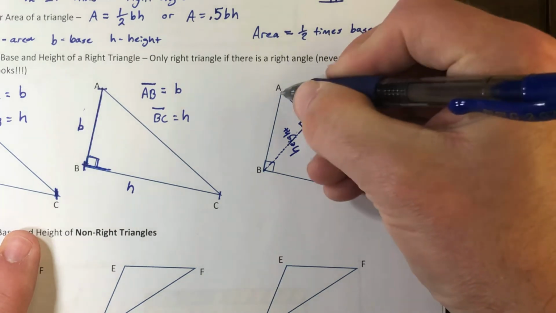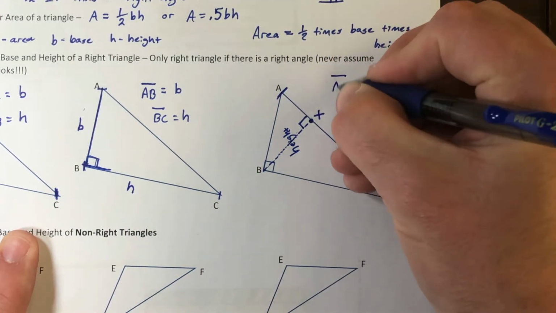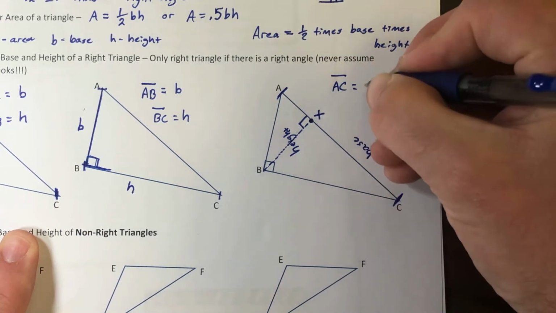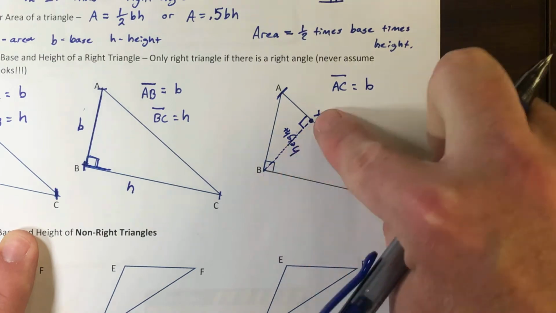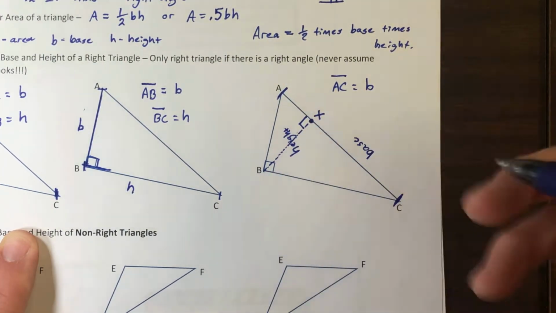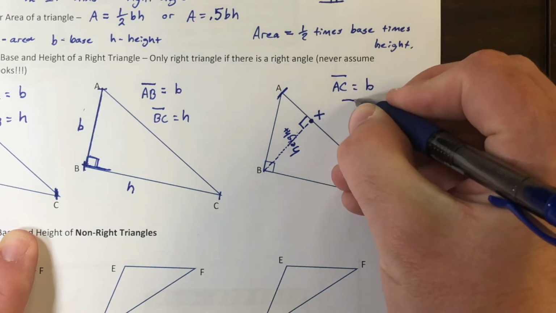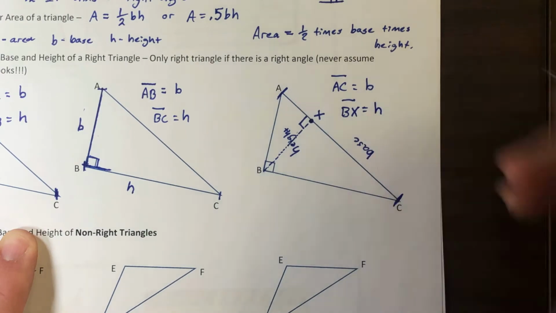If this is my base, A to C, I would write line AC equals my base. This is my height. That's perpendicular to this line. So line BX, that's why I needed the imaginary point. So line BX is my height.